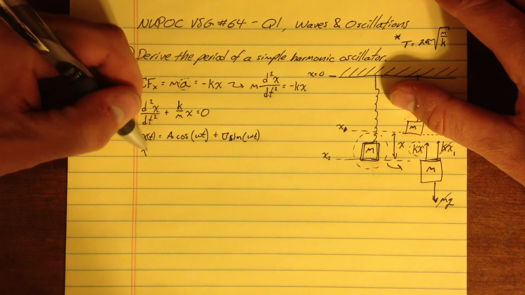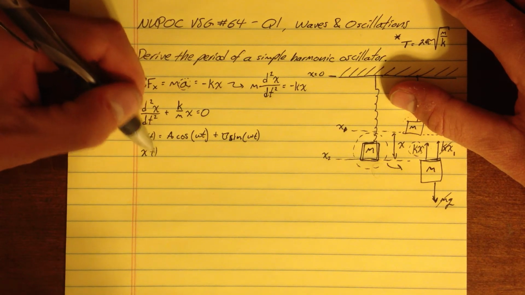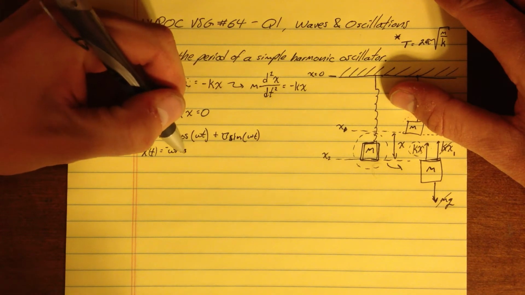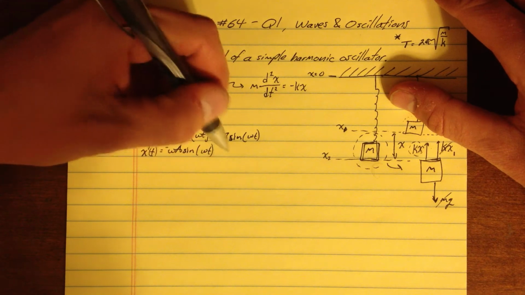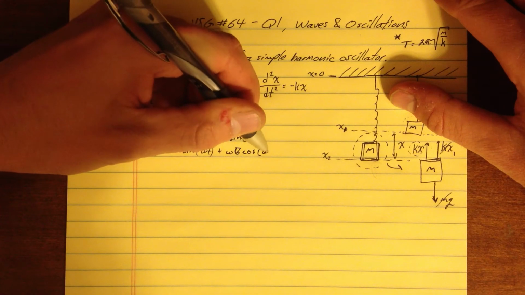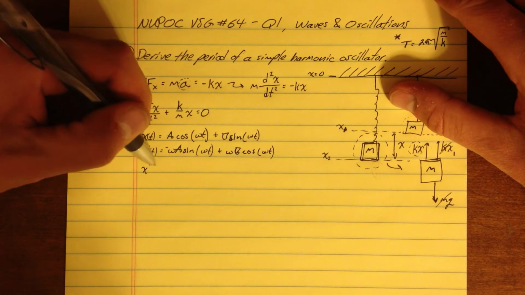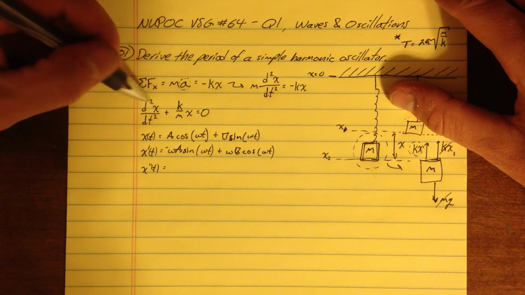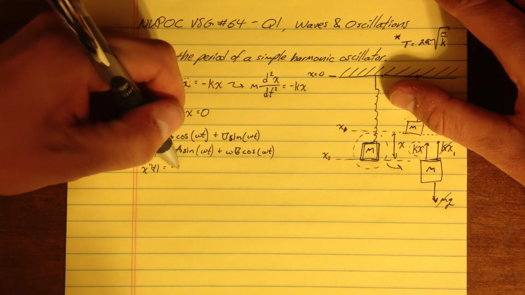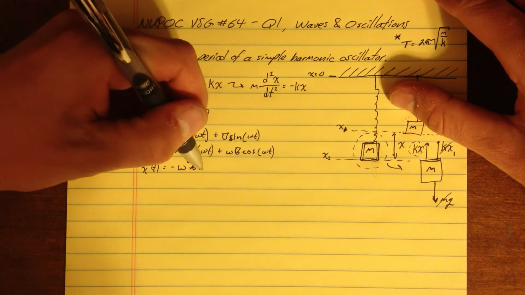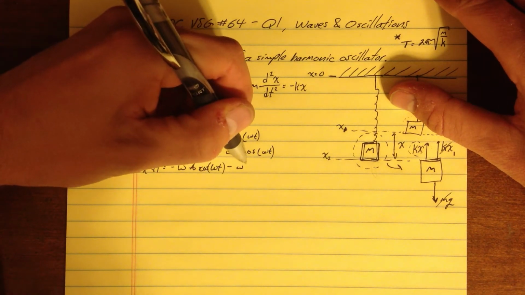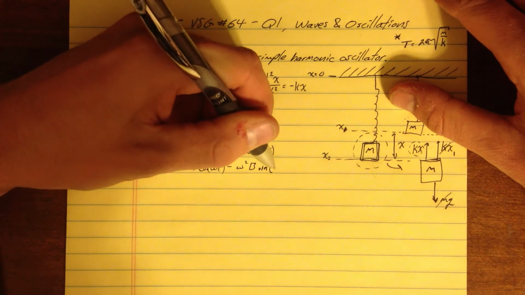Okay, so now I'll call this x prime of t, equals minus omega a sine of omega t plus omega b cosine of omega t. And when I take the second derivative, so x double prime of t, which is acceleration, we will get minus omega squared a cosine omega t minus omega squared b sine of omega t.